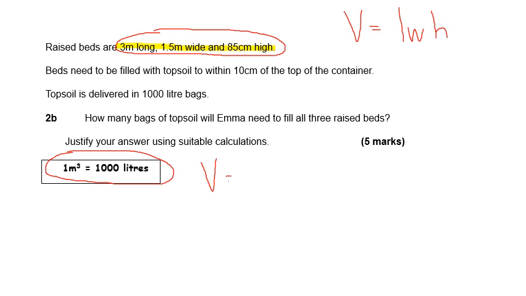Now, as usual in level 2, it's not quite as simple as it seems, in the sense that when they give you measurements, so we have the length here, 3 meters, the width 1.5 meters, but they have given the height in centimeters.